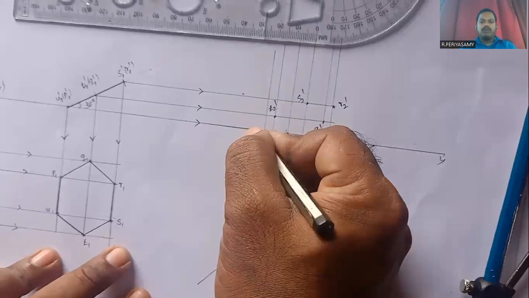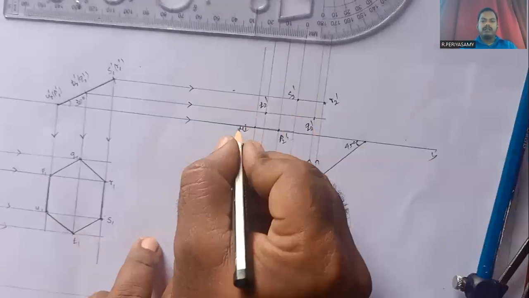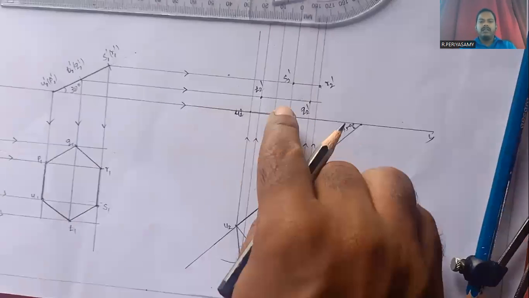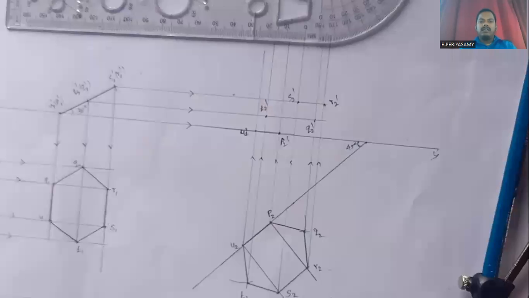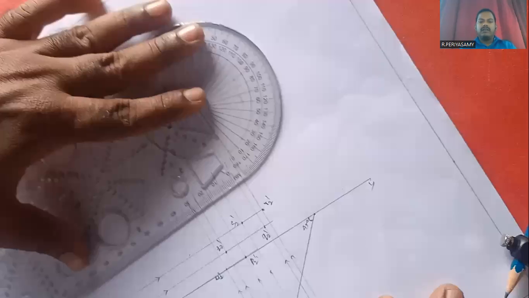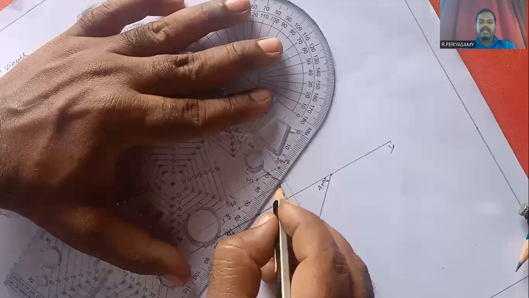Now, finally, we have to join all these points. This is called the final front view projection of the given hexagonal plate.